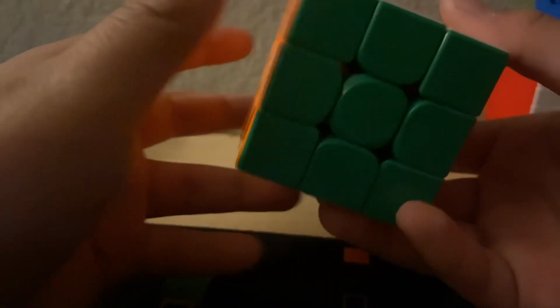Now you'll see something called a 2 after the layers. This is doing a move twice. So if you ever see that, keep it in mind. R2 will turn the right layer twice. R2 prime is the same thing as R2. So B2 prime is turning the B layer twice.